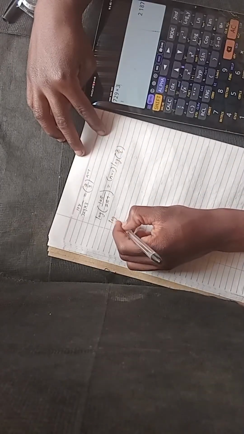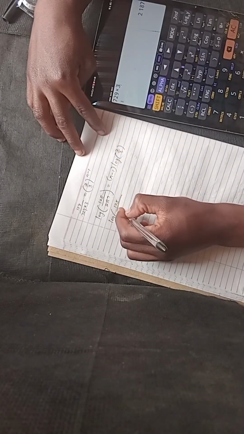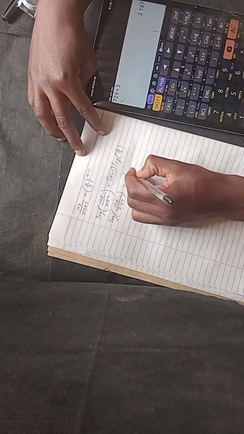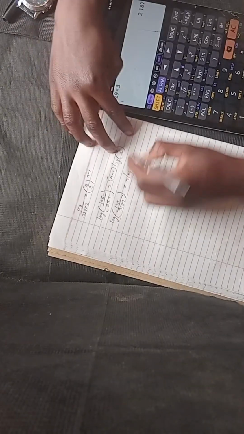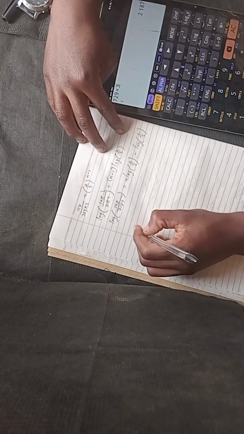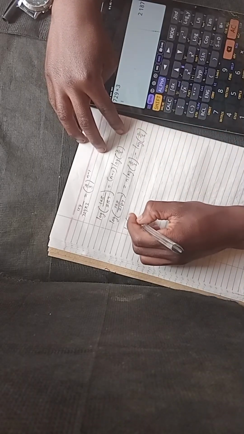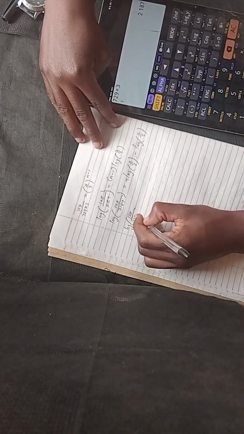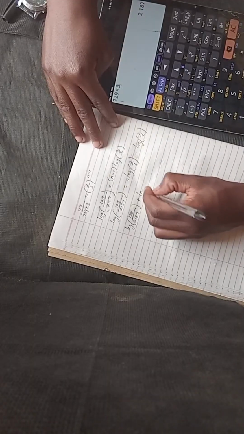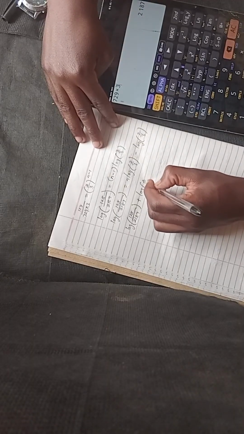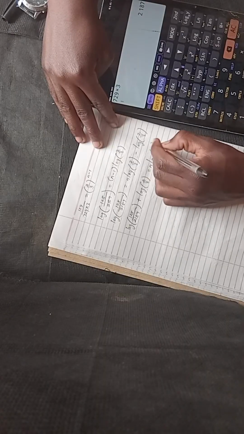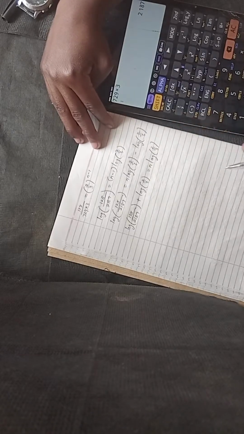What we have is the log, again, of 128 over 2187 is equal to n log of 2 over 3 minus log of 2 over 3. What we have is log of 128 divided by 2187 plus, bring this log to the side, log of 2 over 3 is equal to n log 2 over 3. We divide both sides by the log of 2 over 3.